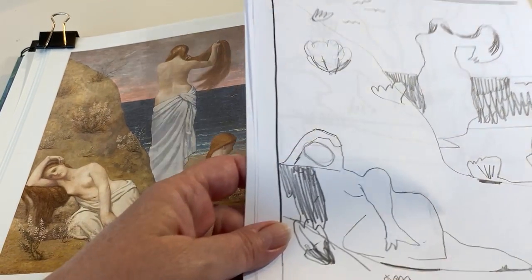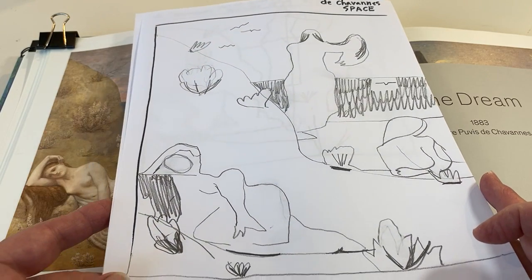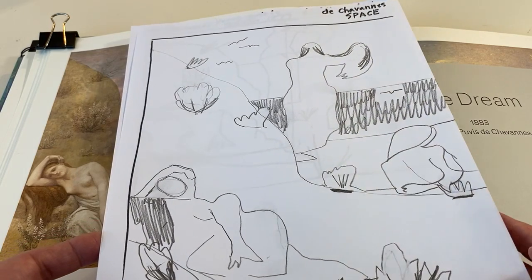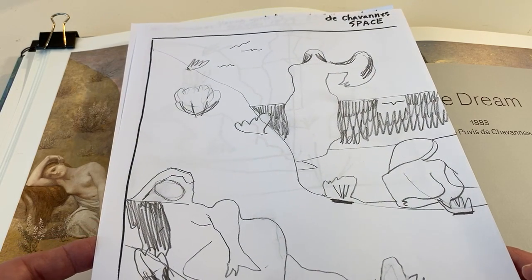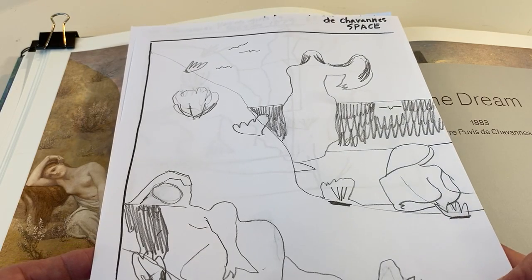So I hope you'll try this at home and not get too hung up in the drawing aspect of it, but just look at things that are interesting to you and explore ideas.